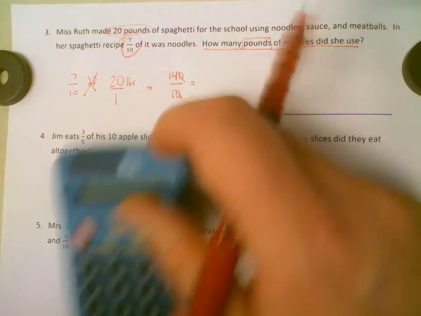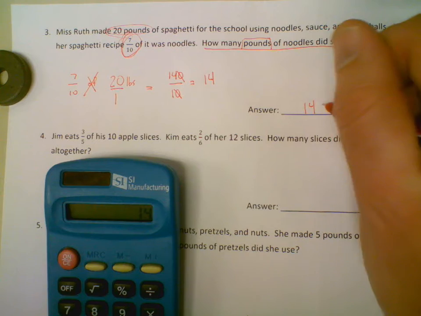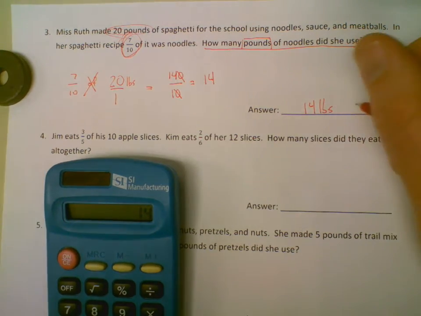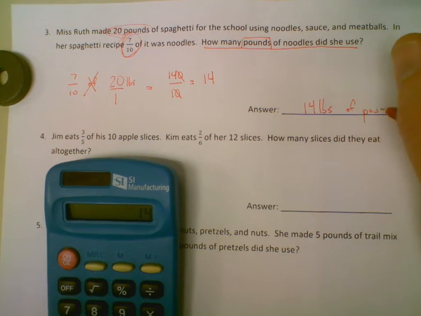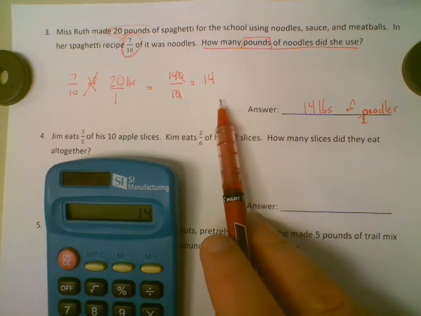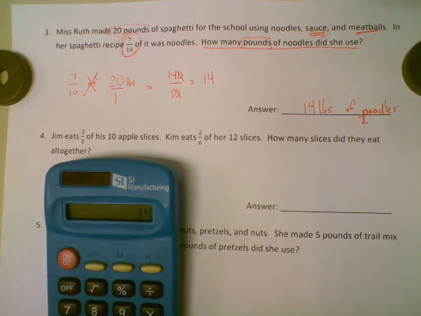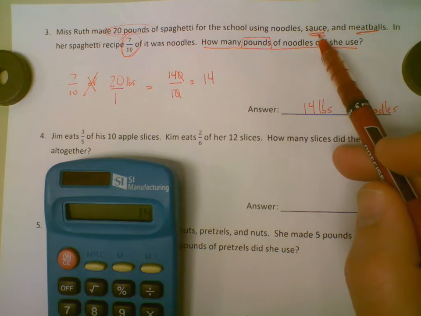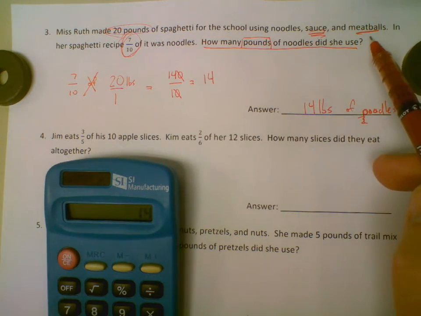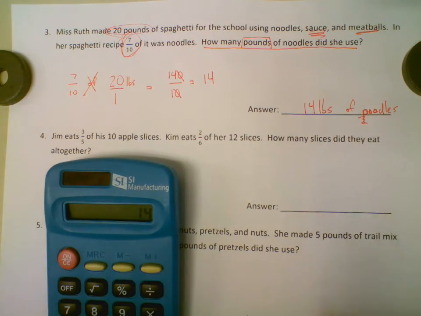There we go. So 14 pounds, or 14 LBS, pounds of noodles. Look at that, I wrote pounds of pounds. Pounds of noodles. So it's probably going to be how many pounds of sauce and meatballs? Maybe 3 pounds of sauce, 3 pounds of meatballs. All together, it's 20 pounds. But most of it is going to be the noodles, okay?